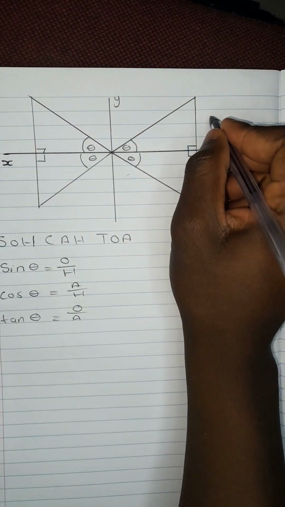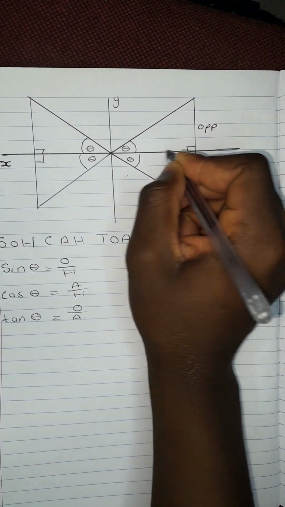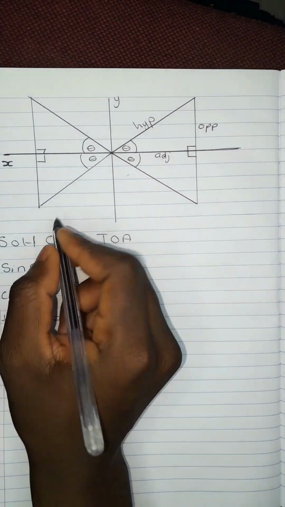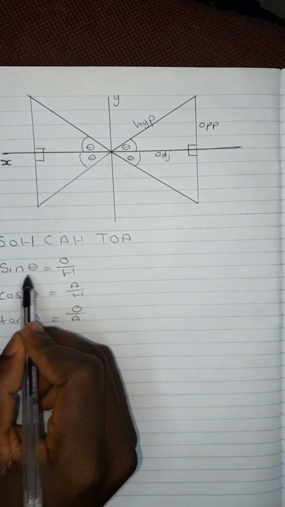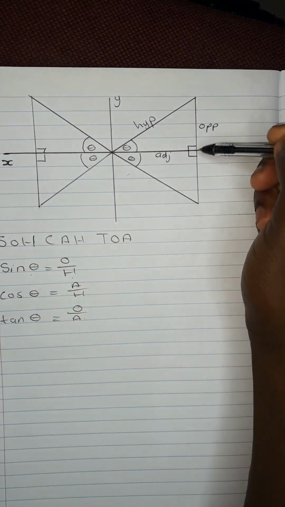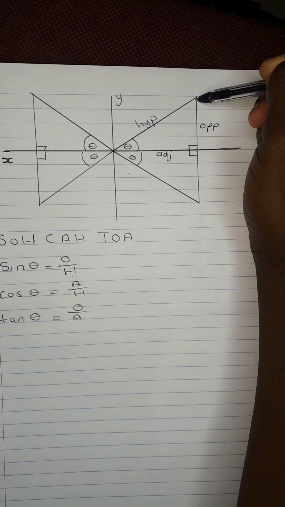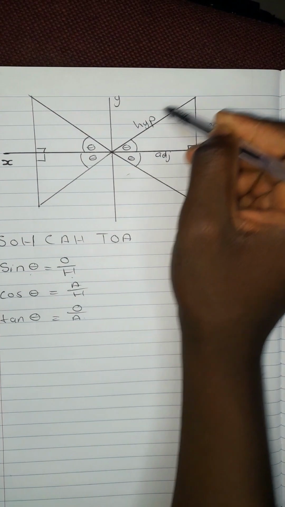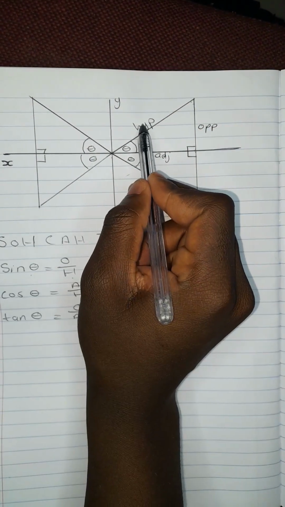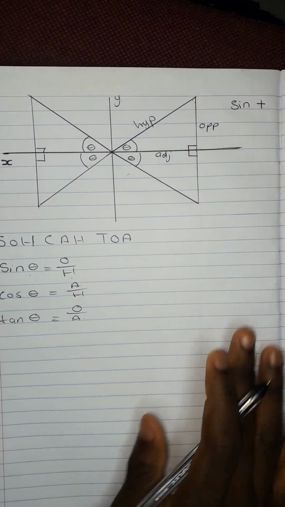Sharp. We know that here it's opposite, and here it's adjacent, and this is hypotenuse. So let us see. Sine is equal to opposite over hypotenuse. Let's check our opposite side. Our opposite side is what? It's positive, and our hypotenuse is also positive. Meaning we have positive divided by positive, which is equal to positive.